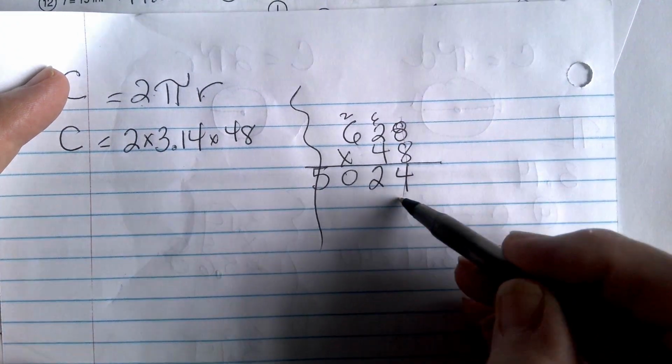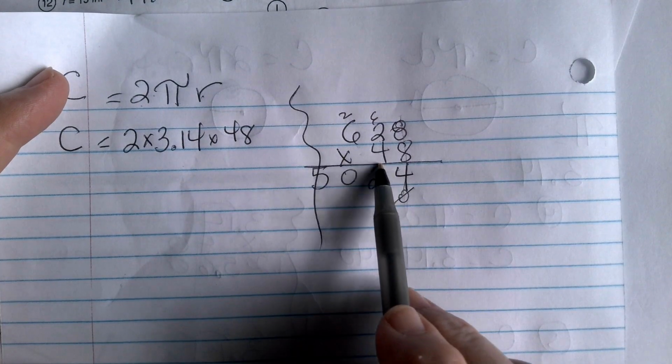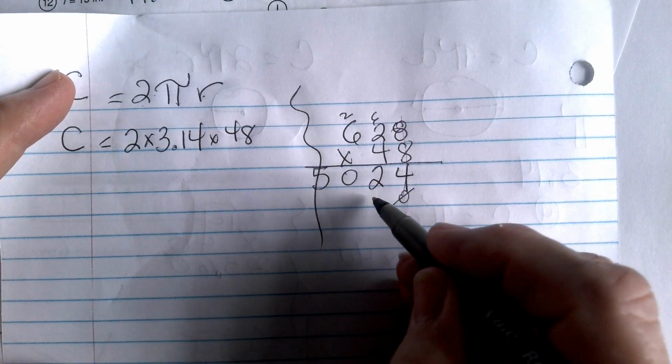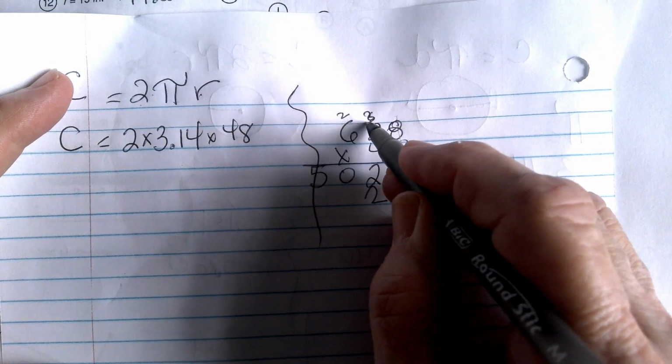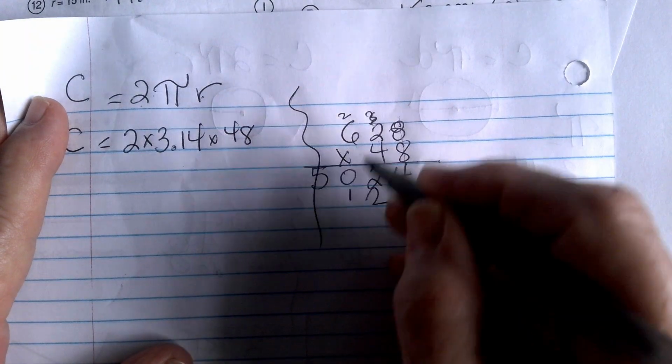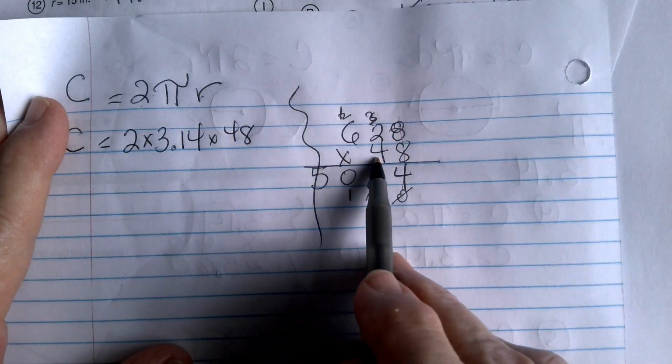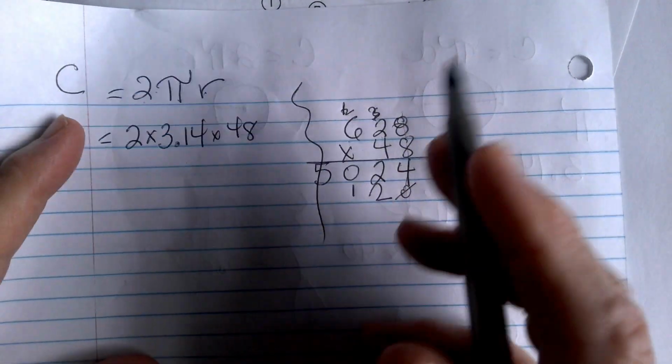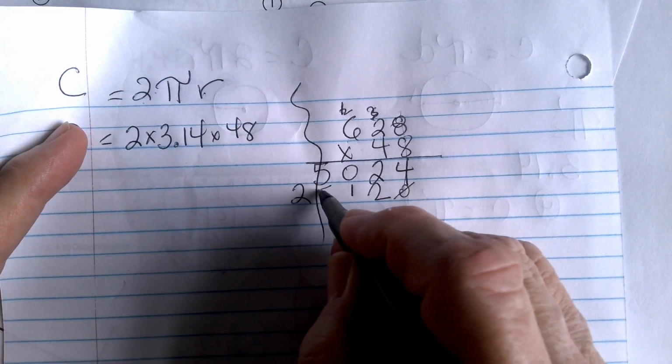Then we're done with the ones column. Let's start with the 4. 4 times 8 is 32. 4 times 2 is 8, 9, 10, 11. 4 times 6 is 24, plus 1 more is 25.